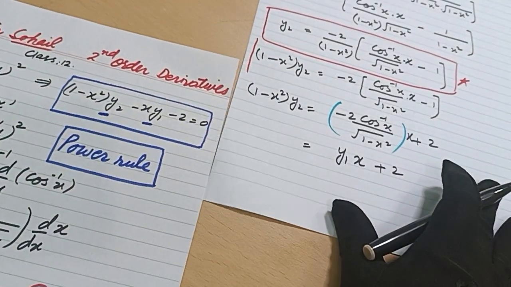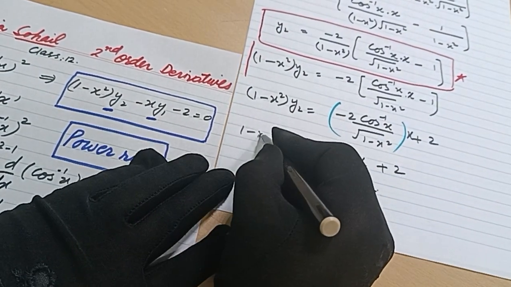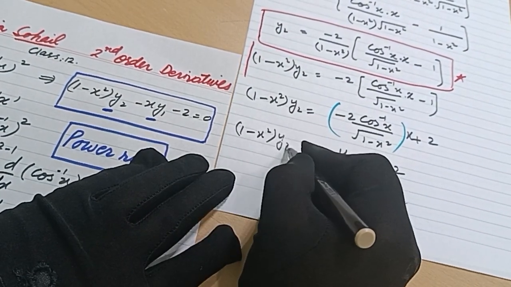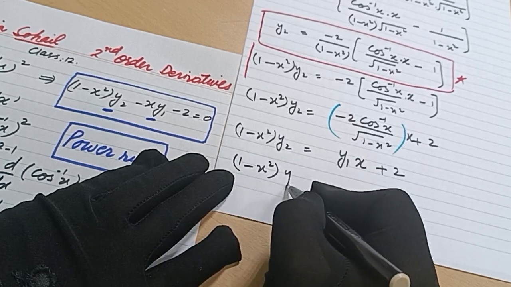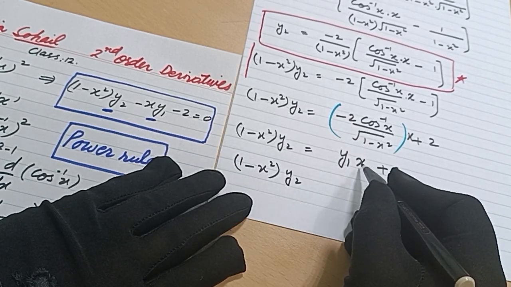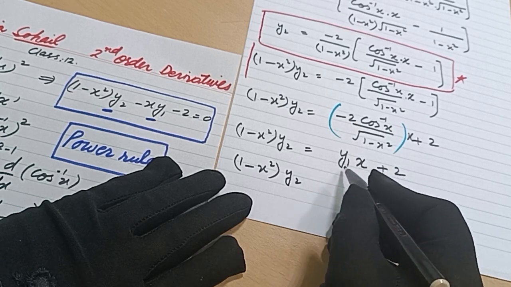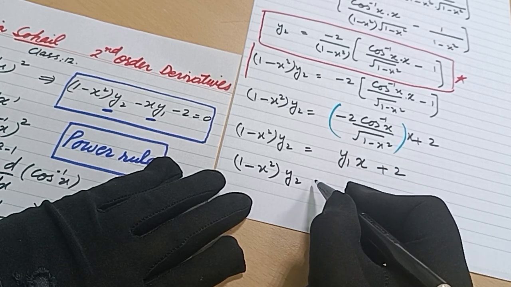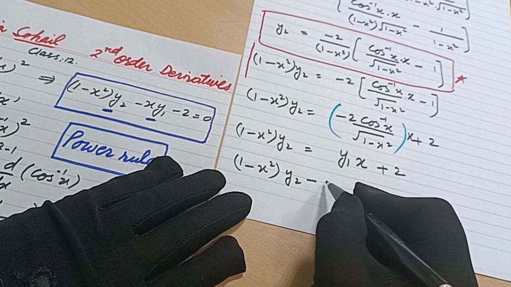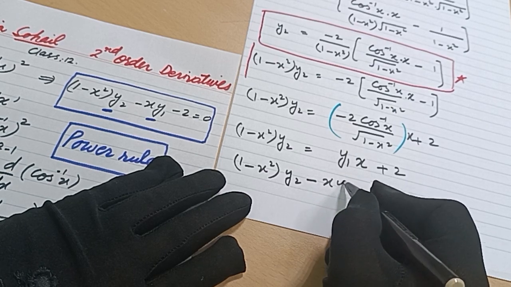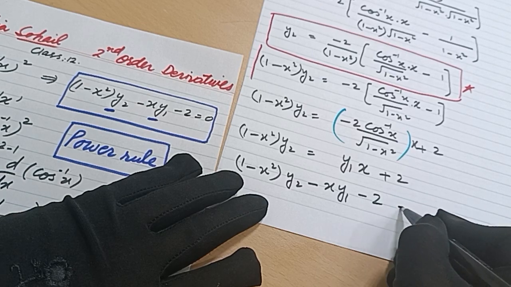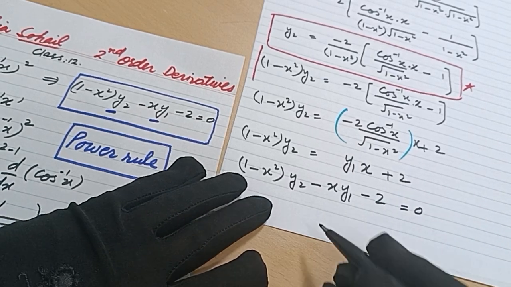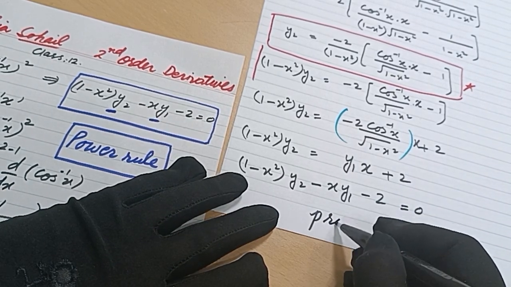It's going very close to our proof that 1 minus x square y2. So the required formation we can receive if we make a little change, bring this term over here and interchange their position. Also in a product you can exchange the positions. Minus, it will become negative x y1, this also shifts here, it will become minus 2 equals to 0. So our required formation is done, so hence proved.